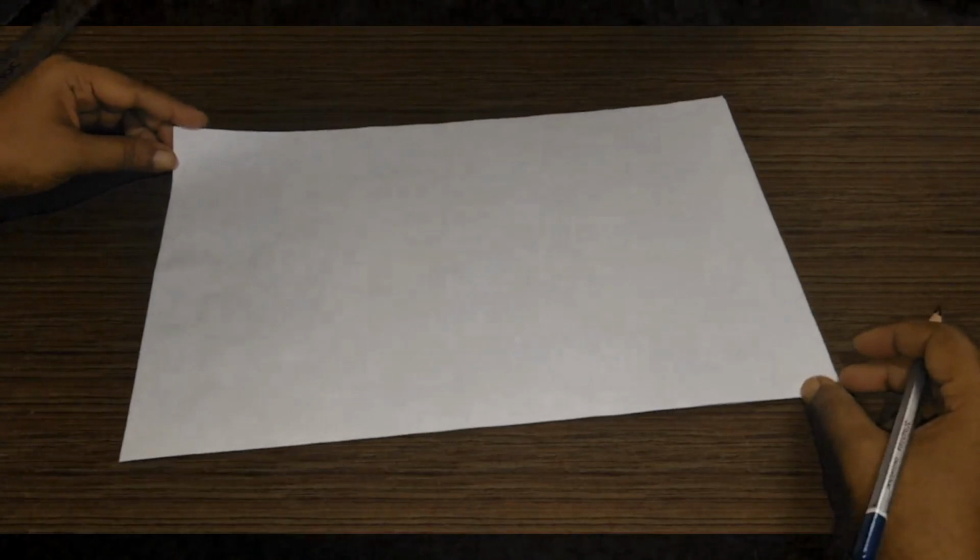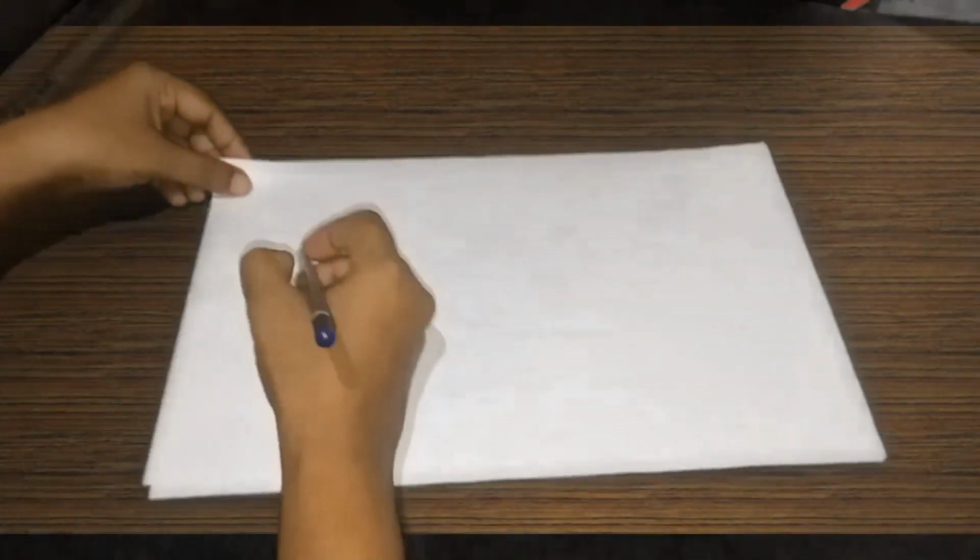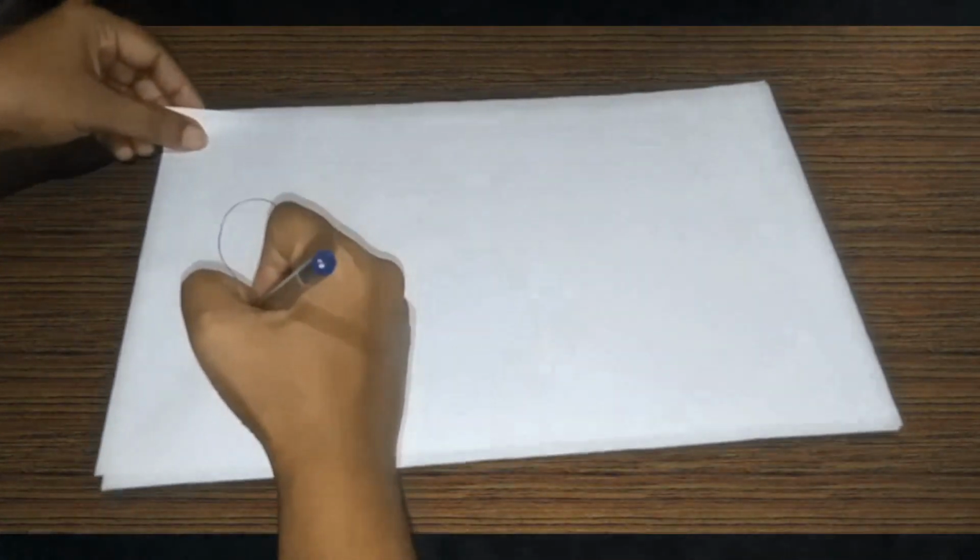Now let's see how to draw the structure of the ear in an easy way. The ear is an elongated structure, isn't it? Only a little bit is seen outside, that is our pinna. The rest of the part is seen in the inner part of our body. So let's get started. First we have to draw the outermost structure, that is the pinna.